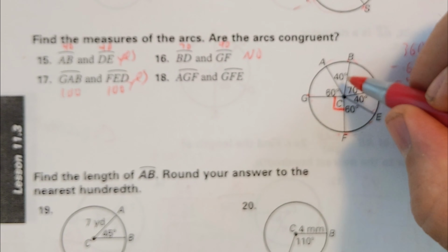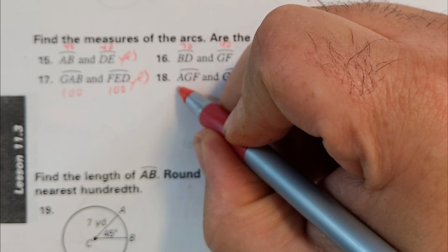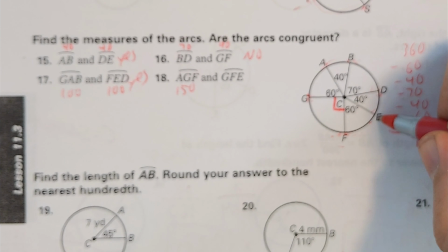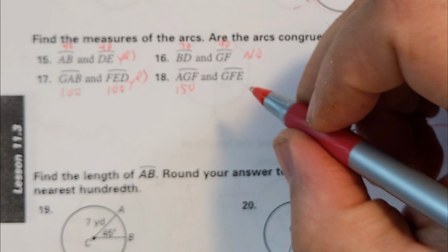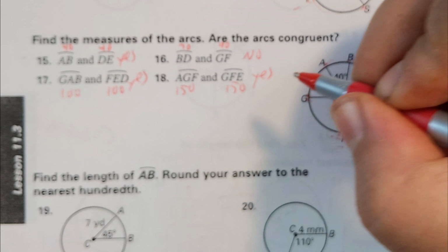And then number 18, AGF, would be 60 and 90. So that's 150. And then GFE, that'd be 90 and 60. That'd be 150. So that's another yes.